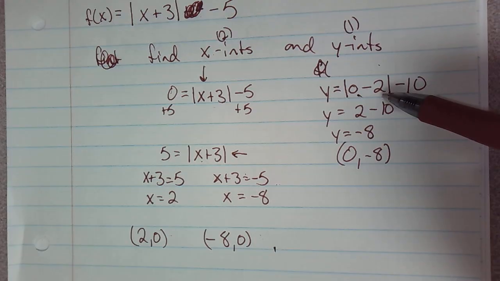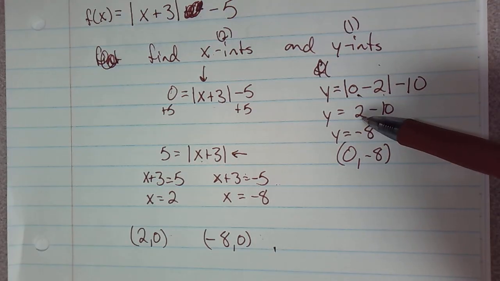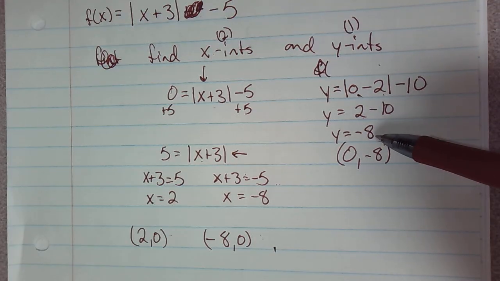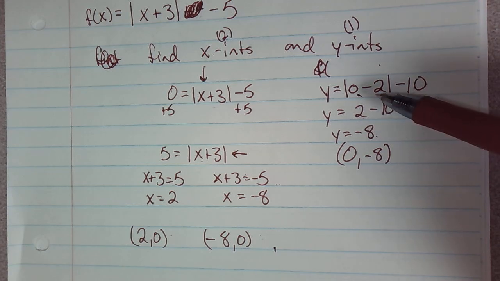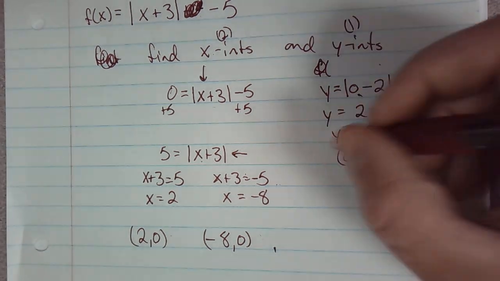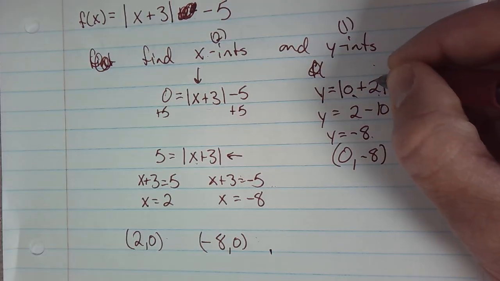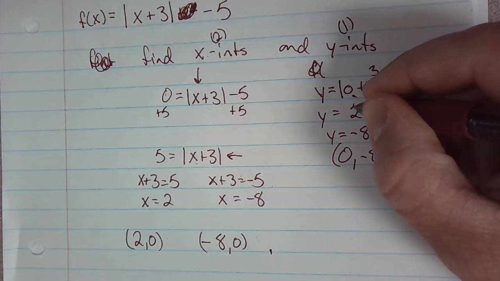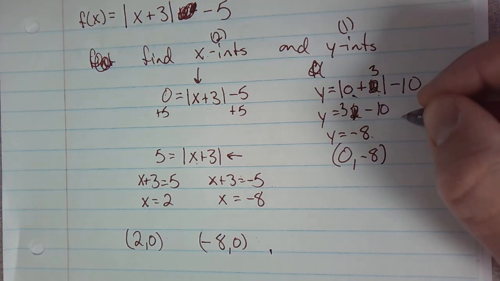So negative 2 absolute value is positive 2. 2 minus 10 is negative 8. Which was that negative 2 from the absolute value? Where did I get it from? Oh no! Hold on. Whoopsies. Nowhere. That negative 2 came from nowhere.